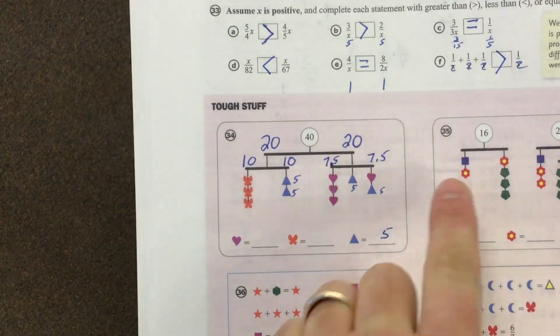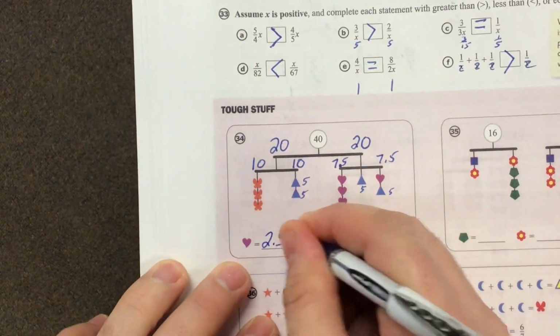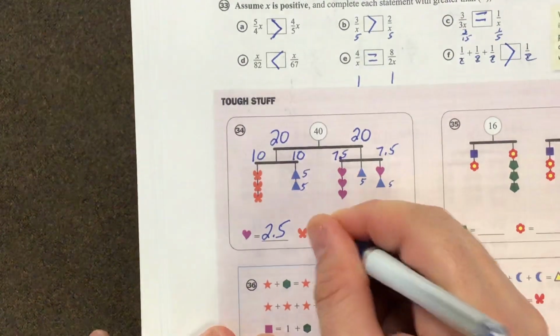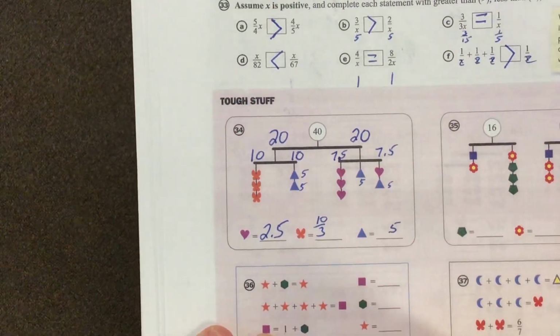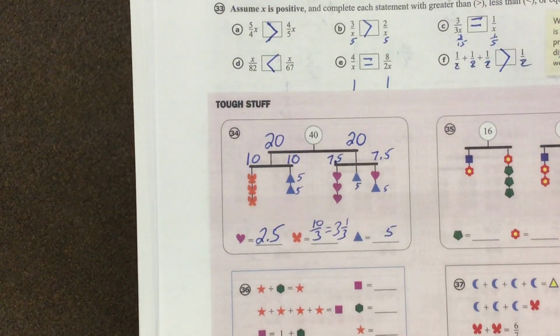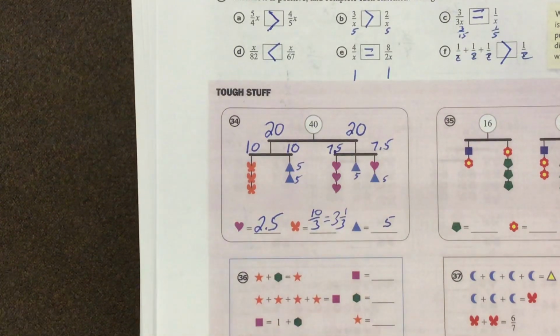Okay, so from there, I should be able to figure out the heart. 5 plus what is 7.5? 2.5. And how about the butterflies? 5 and 1/10. What do all three have to add up to? 10, right? So I got to take 10 divided by 3. And I can just write that as an improper fraction or as a mixed number. Oh, wait, I was right. So that's probably the toughest one when it doesn't come out to a perfect 2.5.